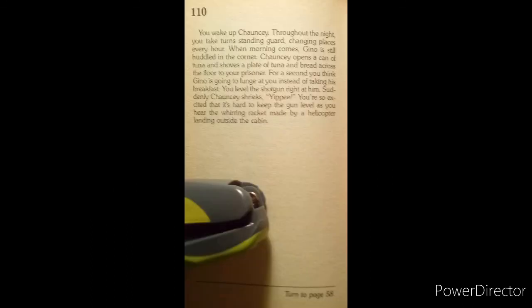You wake up Chauncey. Through the night, you take turns standing guard, changing places every hour. When the morning comes, Gino is still huddled in the corner. Chauncey opens a can of tuna and shoves the plate of tuna and bread across the floor to your prisoner. For a second you think Gino is going to lunge at you instead of taking his breakfast. You level the shotgun right at him.